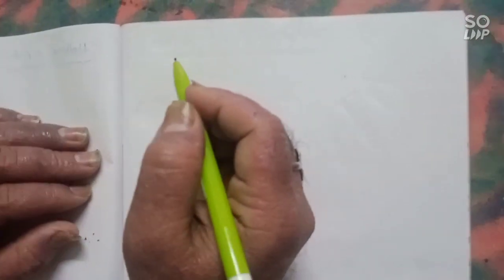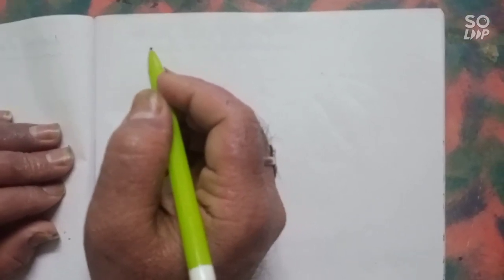Okay, so in last class we have seen section modulus with various shapes. Now today we will see problems related to the section modulus.